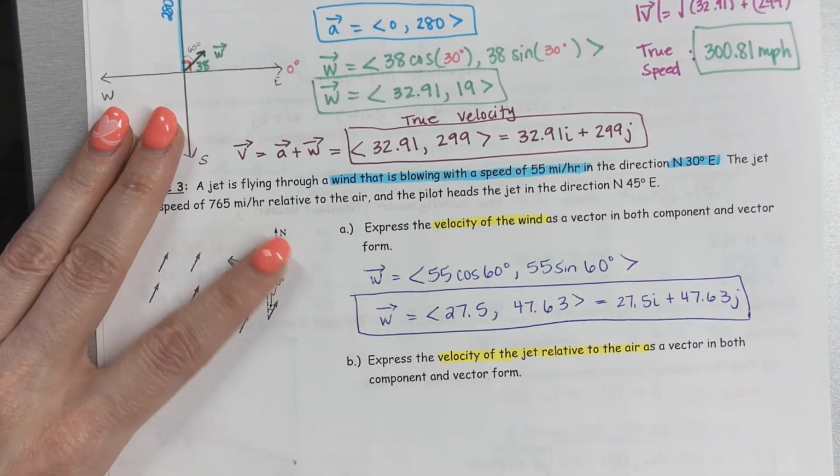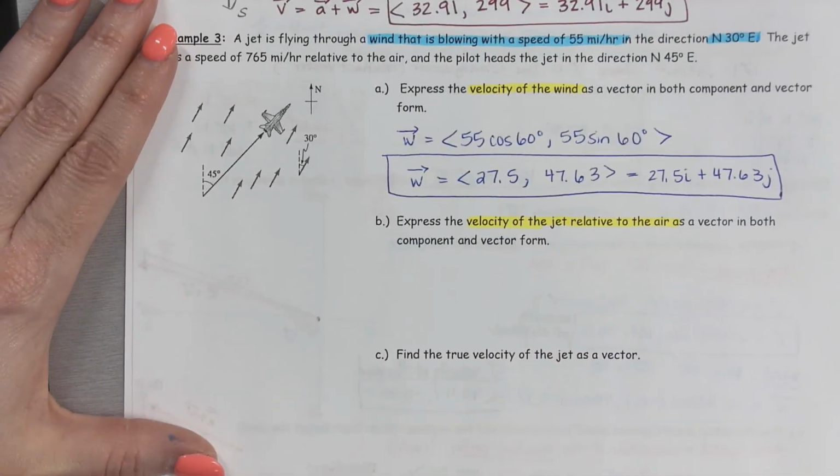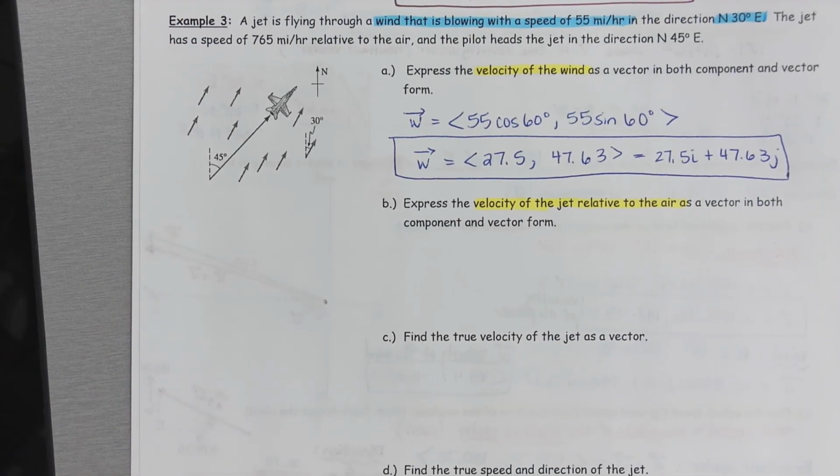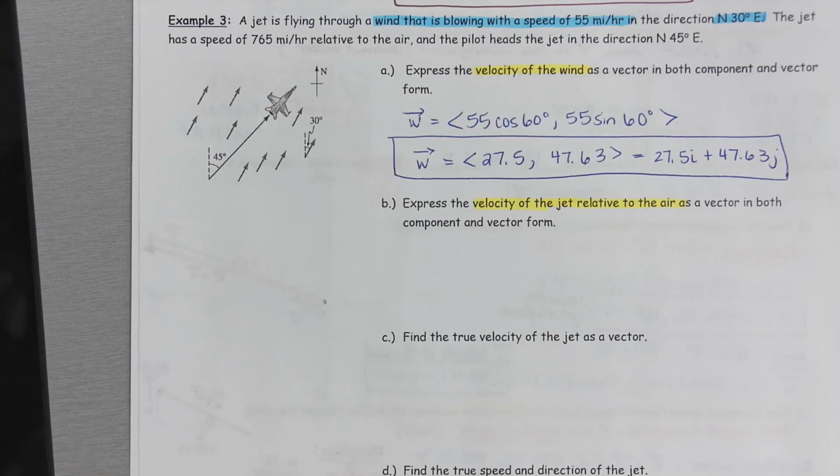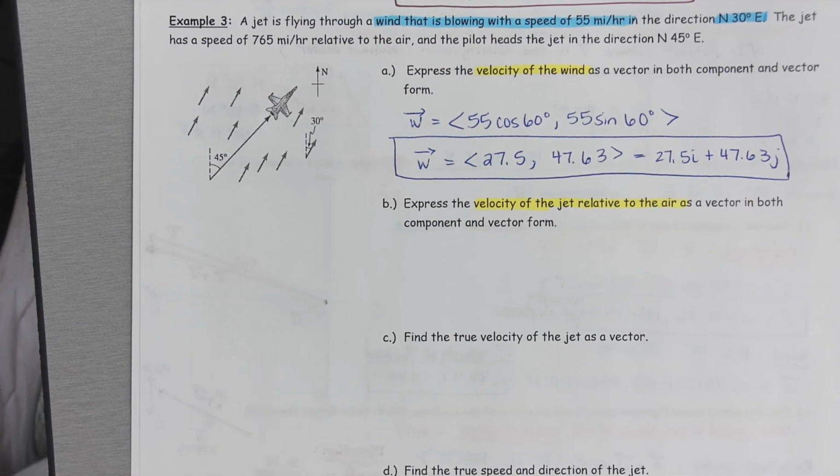Okay, so this is the velocity. Okay, and then the velocity of the jet relative to the air, as a vector in both component and vector form. When it says relative to the air, it means without including that wind.